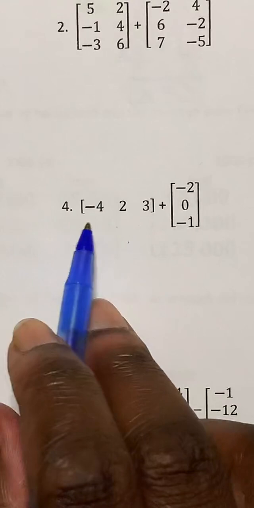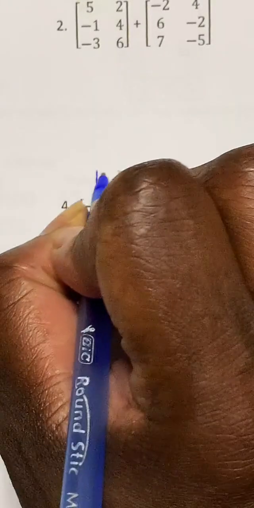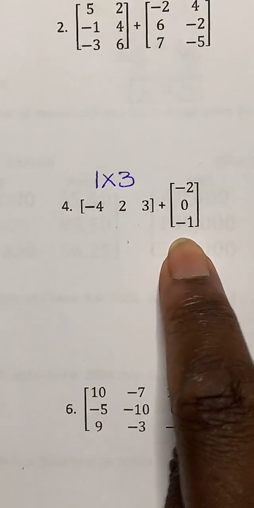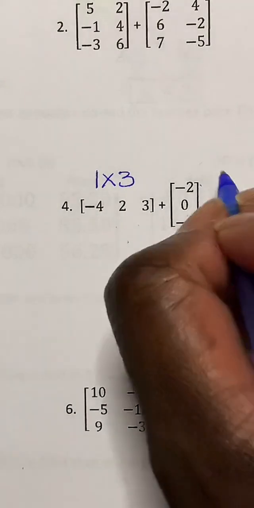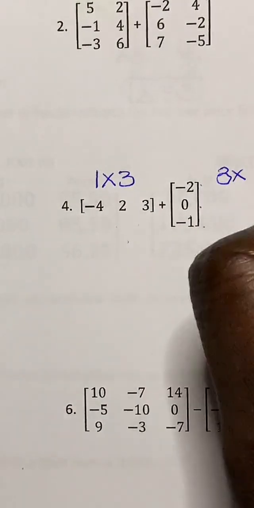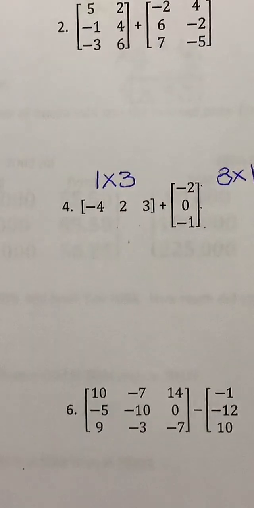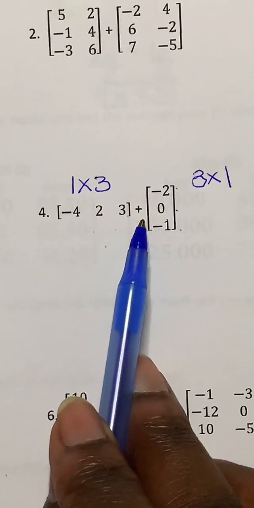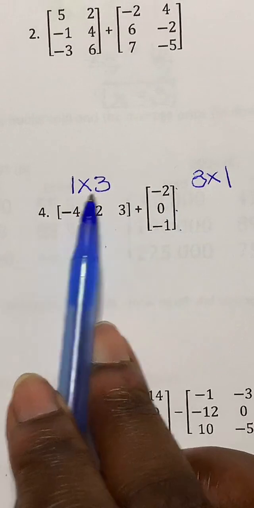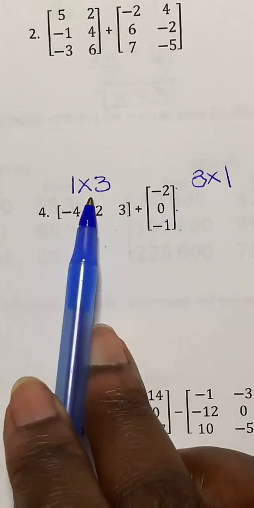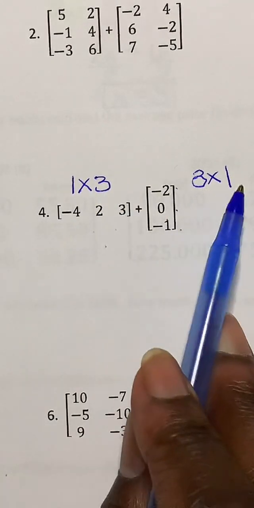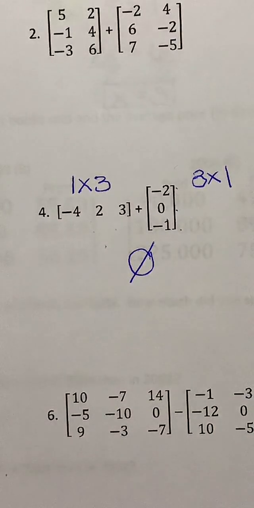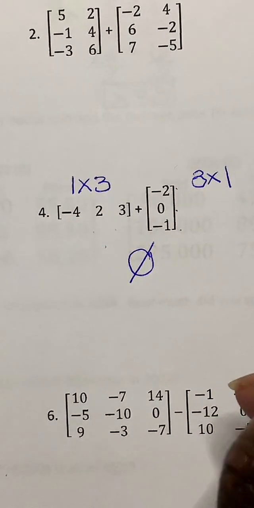So, if anything, we have a 1 row, 3 columns. Then here we have 1, 2, 3 rows and 1 column. All right. So since we are adding, anytime you're adding or subtracting, you cannot combine them with different dimensions. These are your dimensions, 1 by 3, 3 by 1. Okay. So definitely not possible.